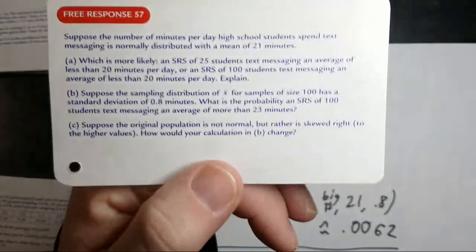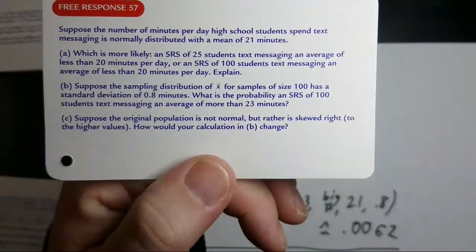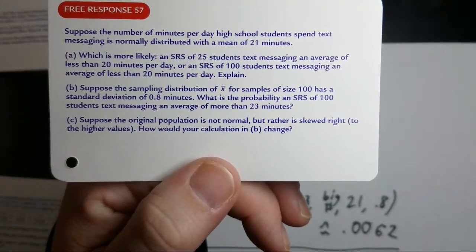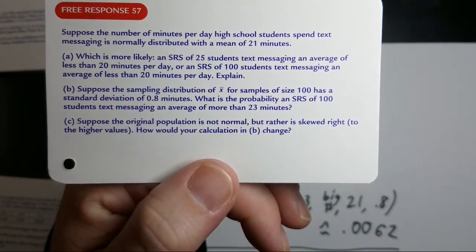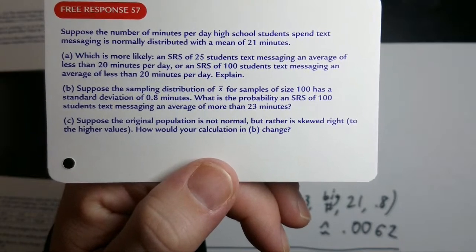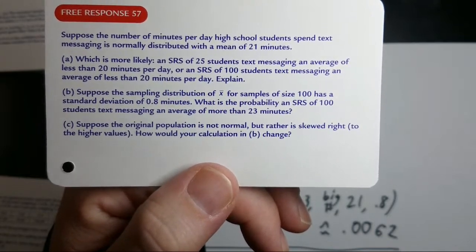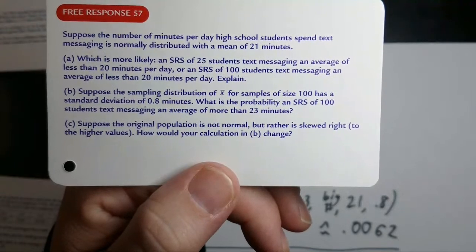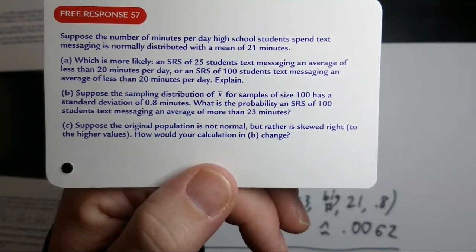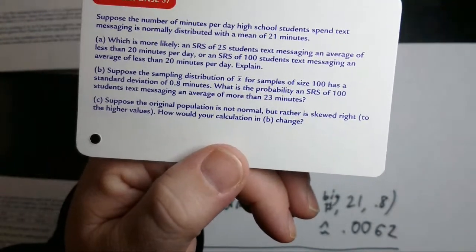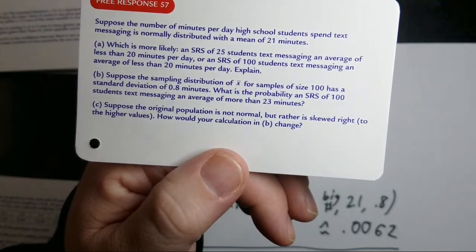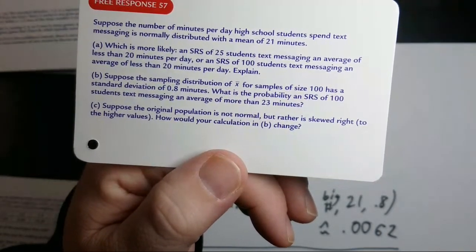Part C. I'll just hold the card up. Suppose the original population is not normal, but rather is skewed right to the higher values. How would your calculation in part B change? Suppose the original population's not normal, but rather it's skewed right.